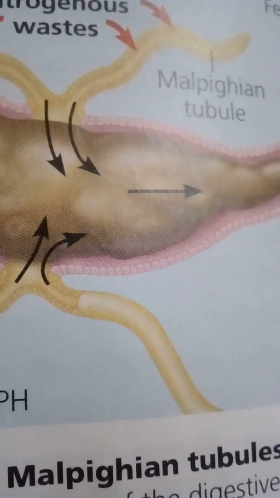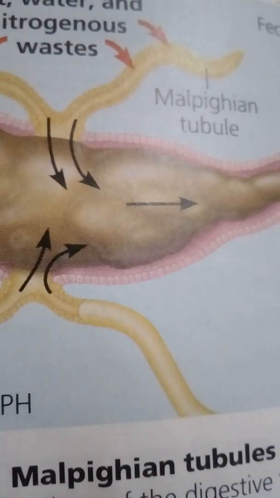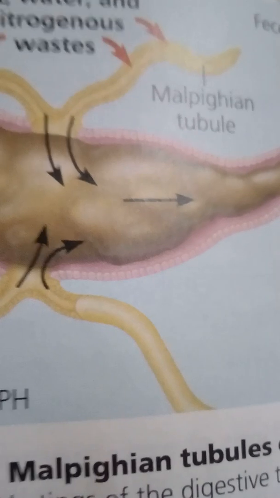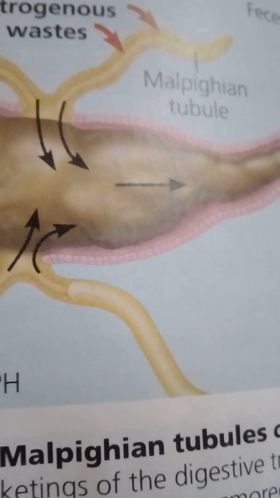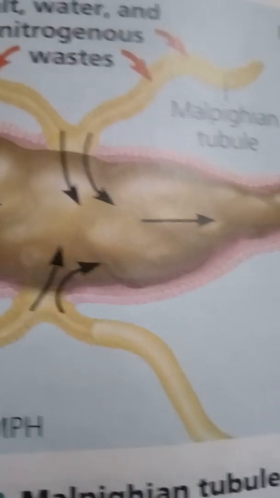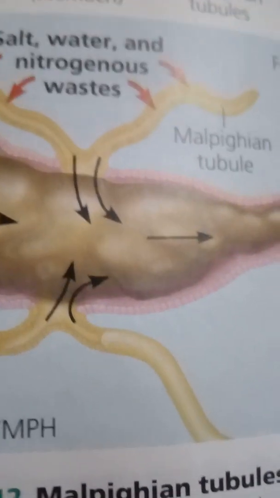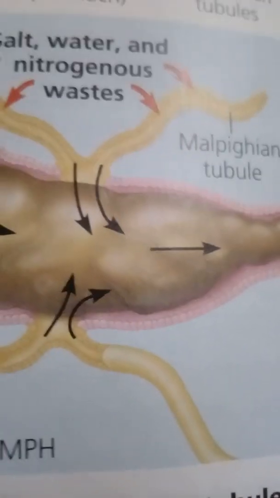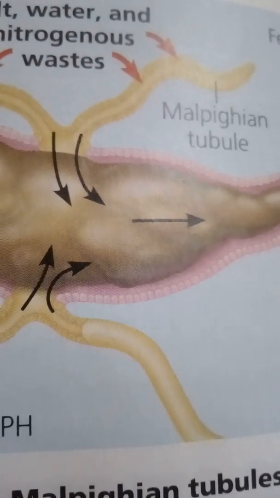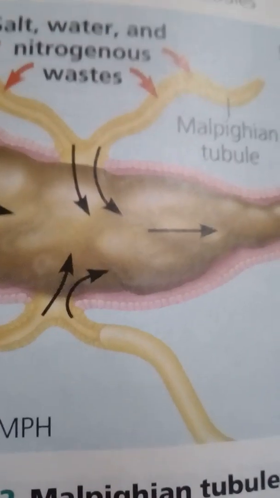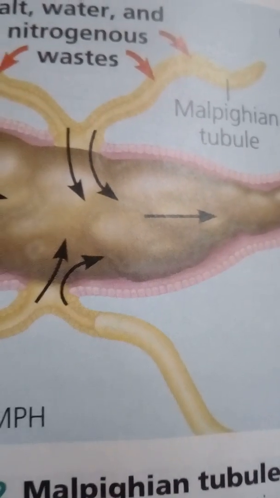Pathway of the filtrate. From Bowman's capsule, the filtrate passes through three regions of the nephron: the proximal tubule, the loop of Henle, a hairpin turn with a descending limb and an ascending limb, and the distal tubule.